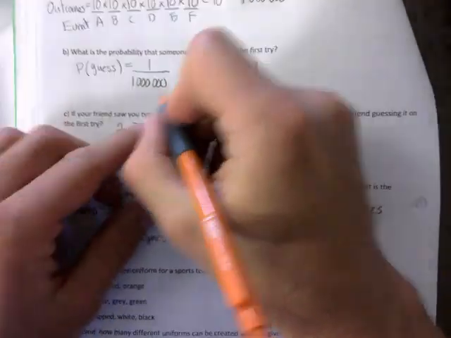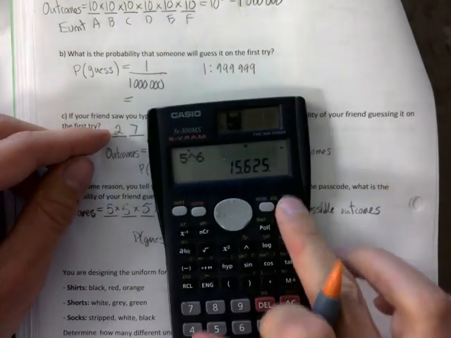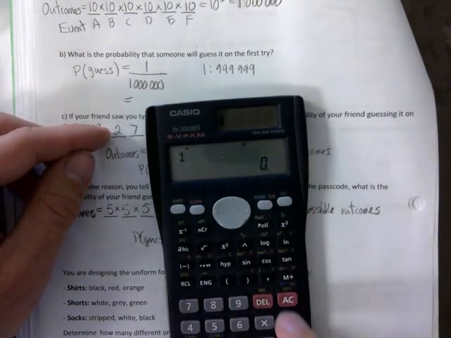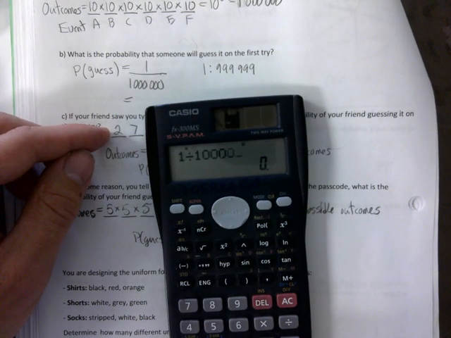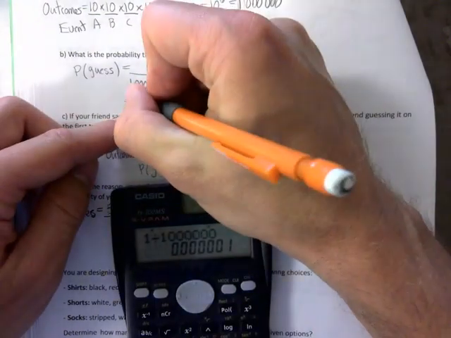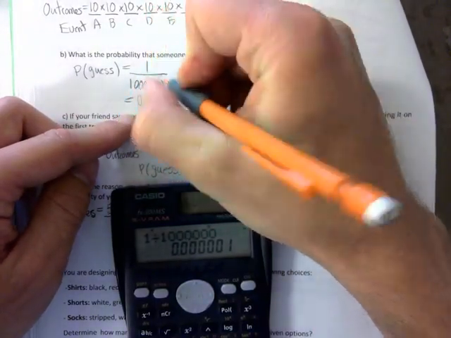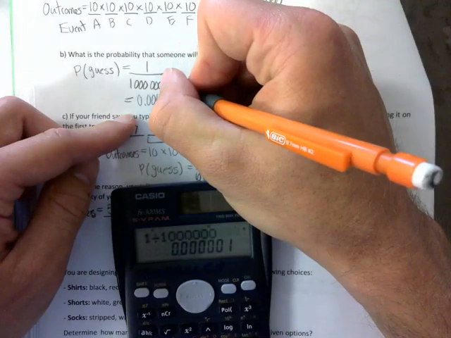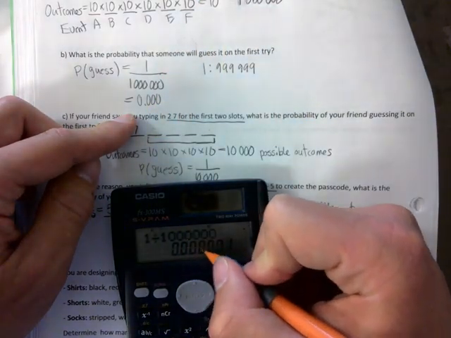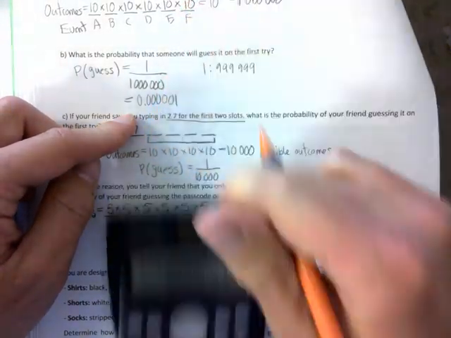If this helps, I can convert these to decimals. This one is 0.0000001.